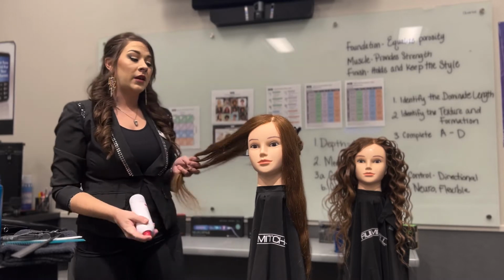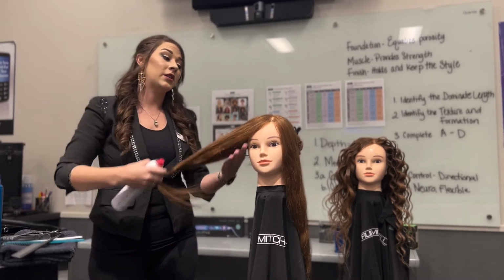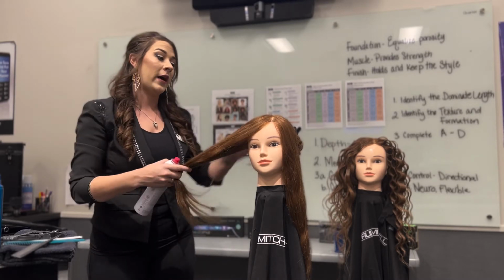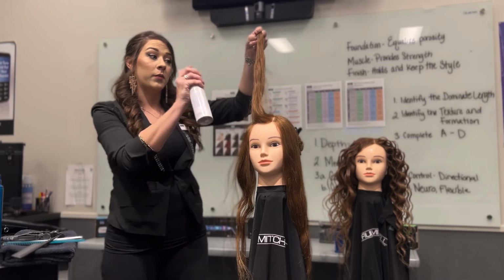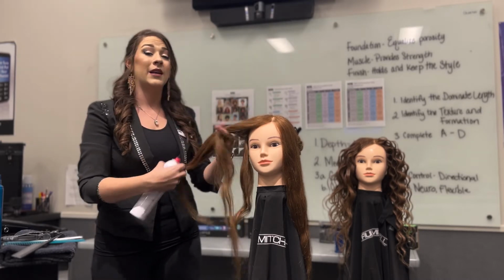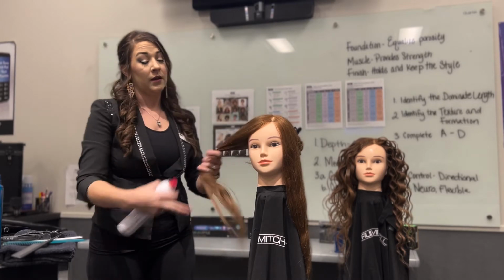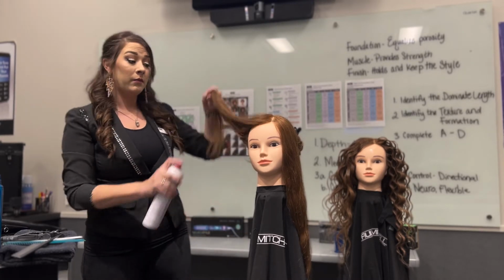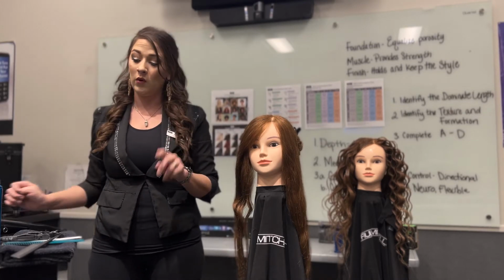Now, it is very important that you utilize your foundation, muscle, and finish not only in your blow dries, but in your desired end result finish as well. The reason is because, yes, that primer will protect from heat, but will it protect it from both sides of the plates from the straightener? Yes, it will, but you might need more protection because, again, I'm using 2 plates versus 1.